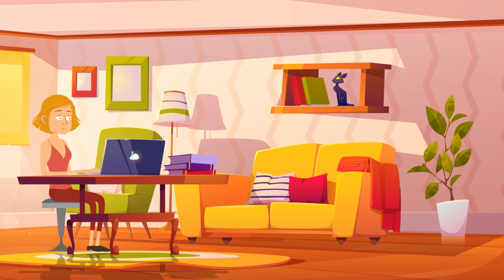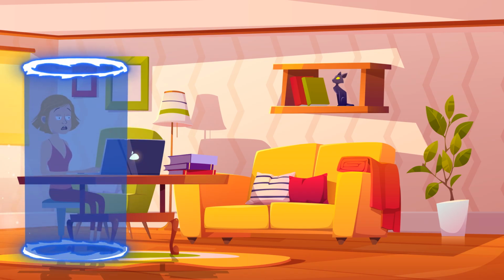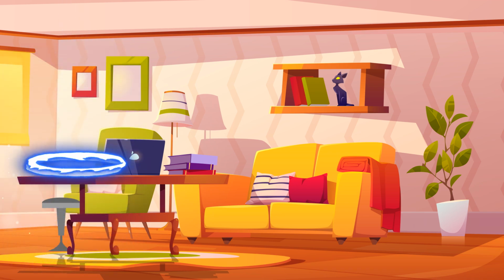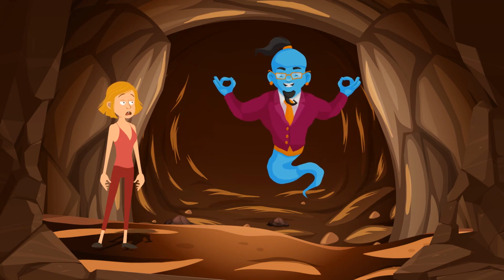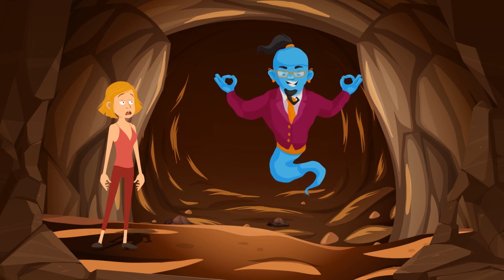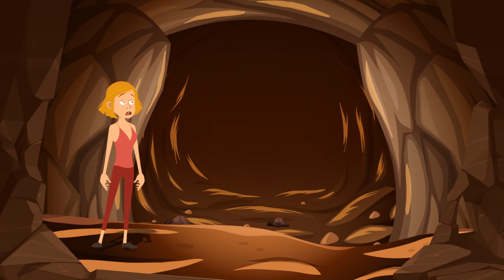Liv was recording a dance routine for her social media page when a huge portal opened up and swallowed her whole. The next thing she knew, she was stuck inside a big cavern. Out of the blue, a great genie appeared. He told her that she would only be allowed to leave if she figured a way out by herself.